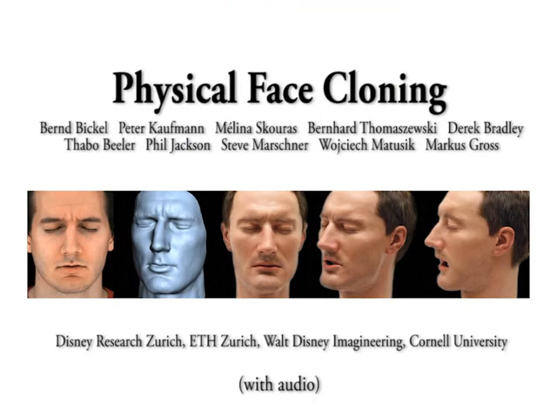In this work, we have presented a complete process for designing, simulating, and fabricating synthetic skin for an animatronics character that faithfully mimics a given target subject and its expressions.